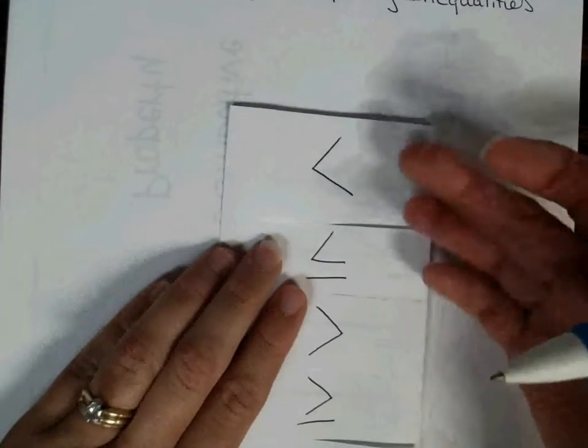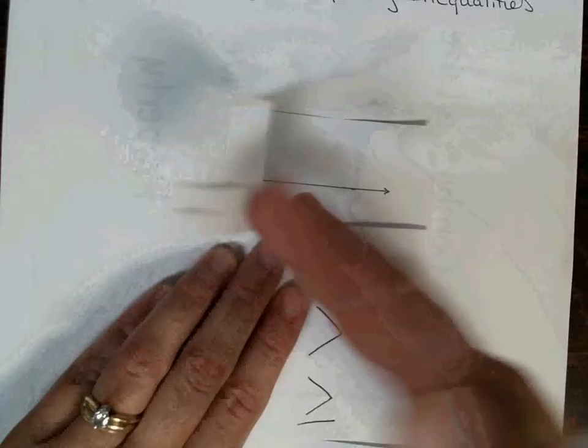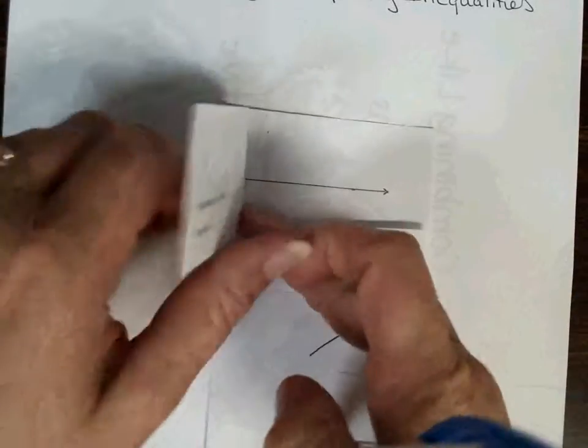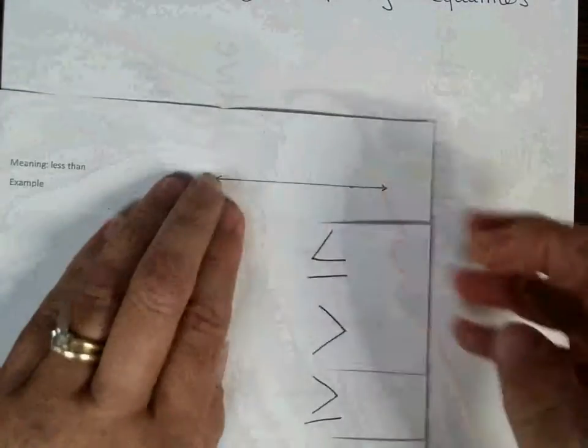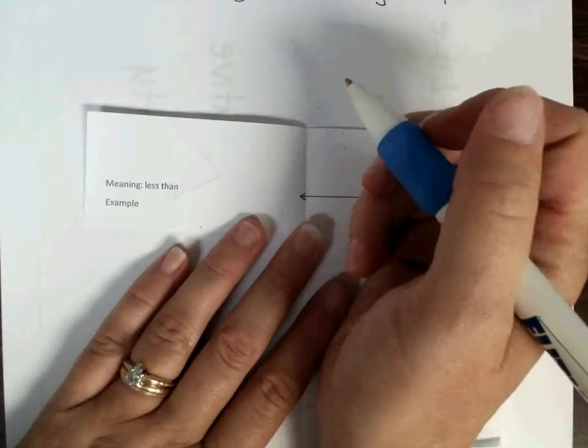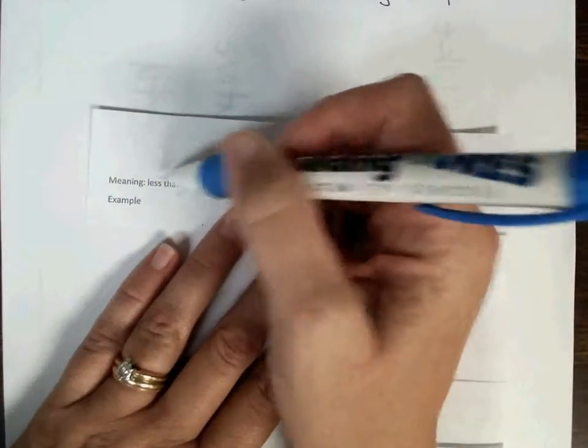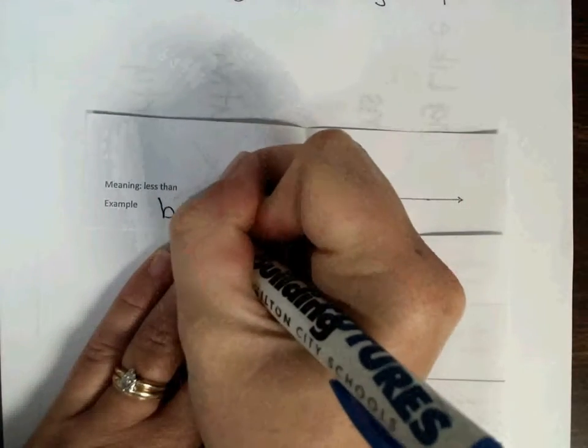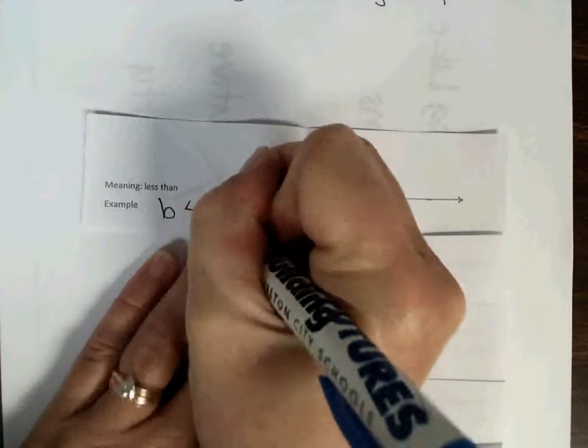Okay, so if we open our first less than sign, this symbol means less than. An example would be B is less than 4.